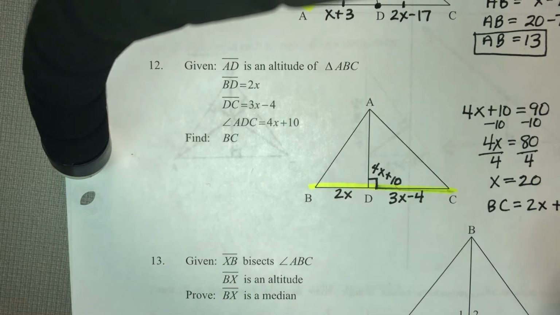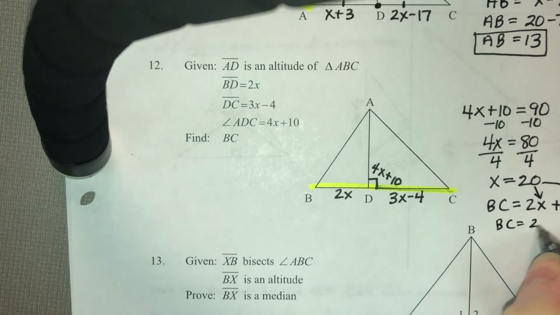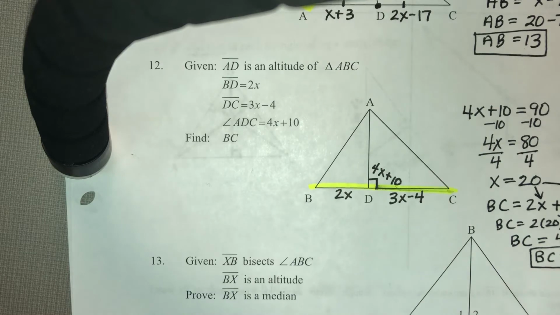And so we can fill in the 20 for the x's here. So it'd be BC equals 2 times 20 plus 3 times 20 minus 4. So BC would equal 40 plus 60 minus 4. 40 plus 60 is 100. Take 4 away is 96. So that's the answer for this problem.